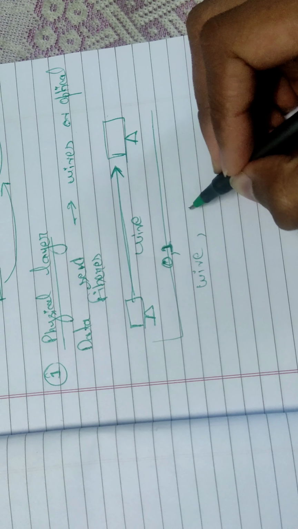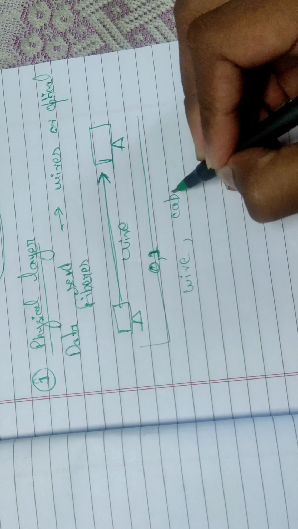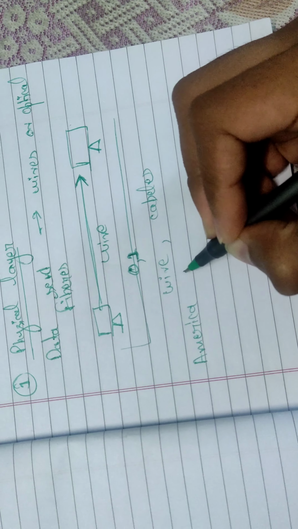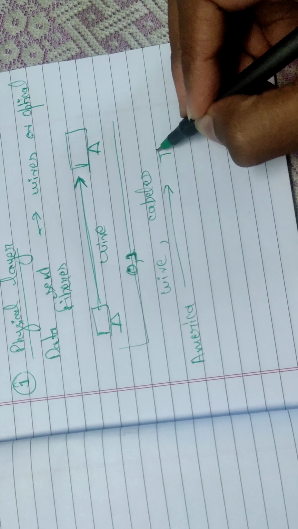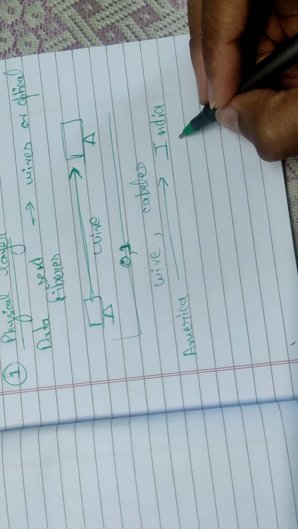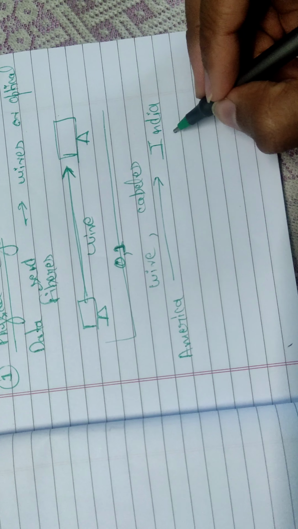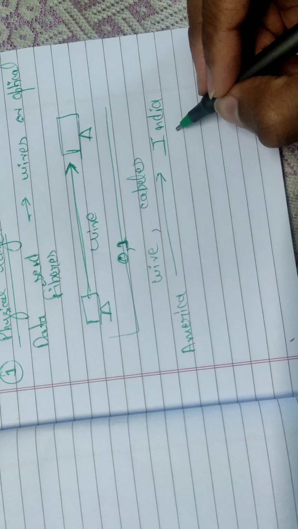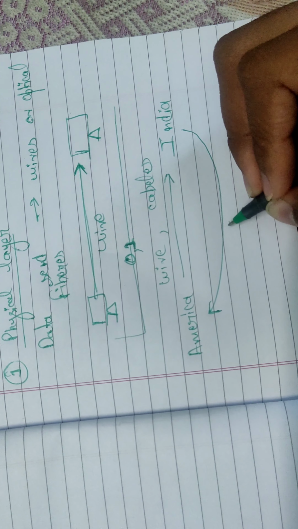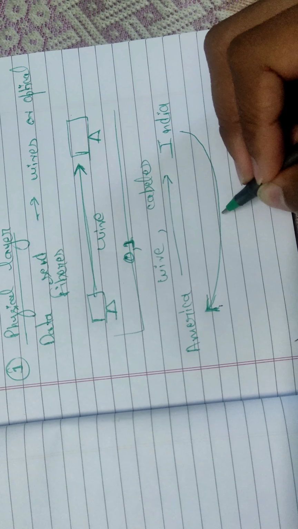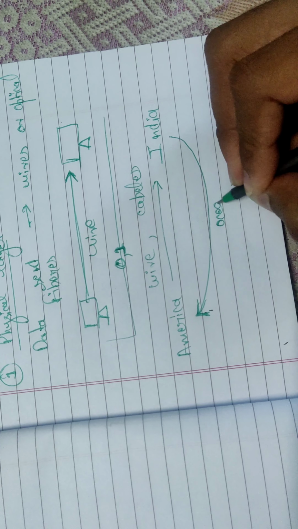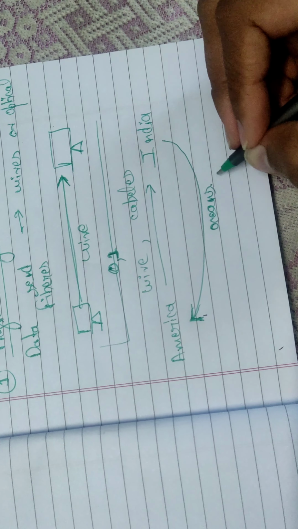Wires or cables. We know that if we are in America, and another person is in India, if he searches for a video on YouTube, those requests will go through optical fibers, which are all distributed in oceans. So all these things come in physical layer.